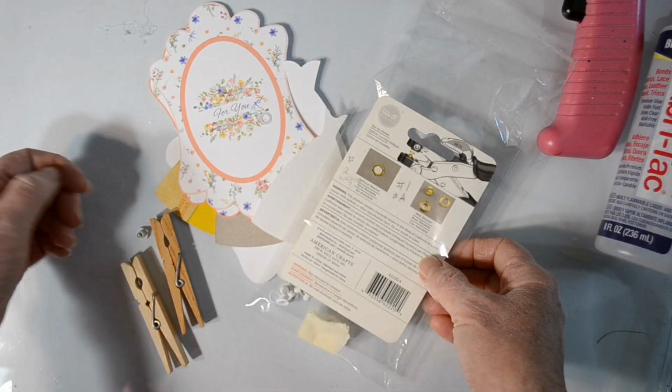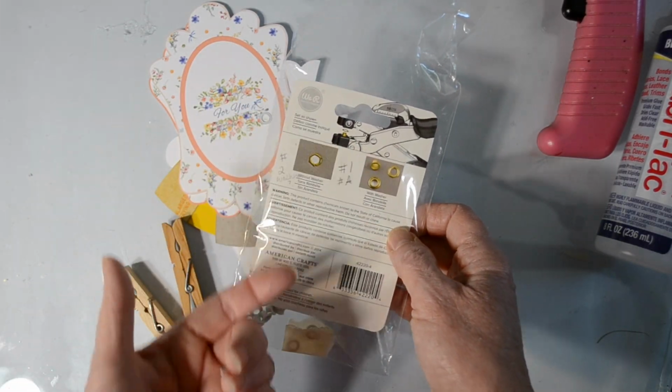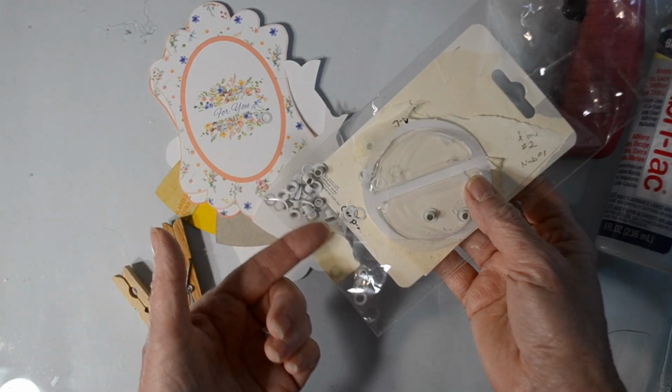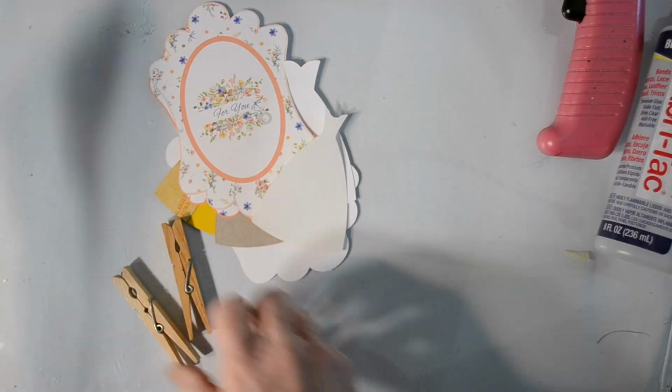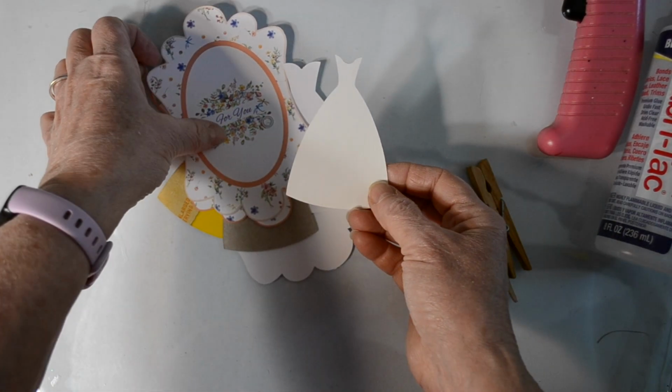I have my little pieces that will create my eyelet, and that is from We Are Memory Keepers, and it's made to use with your crocodile. I also have some clothespins there, and those I'm going to use to hold my ribbon in place.